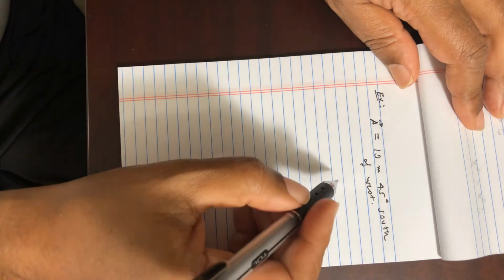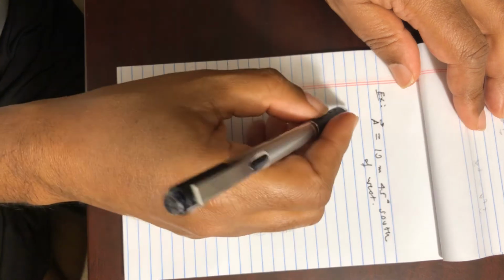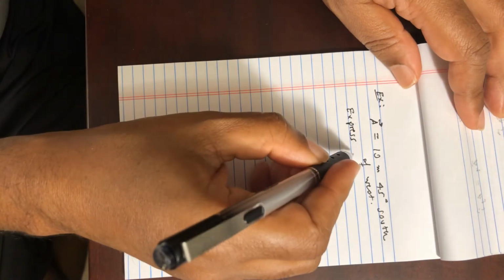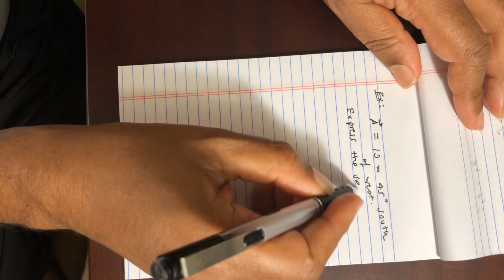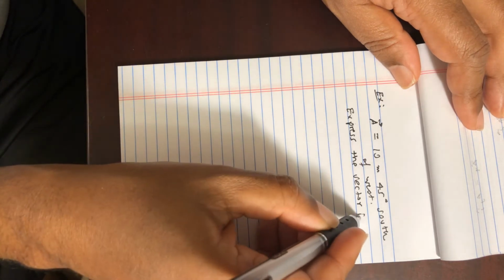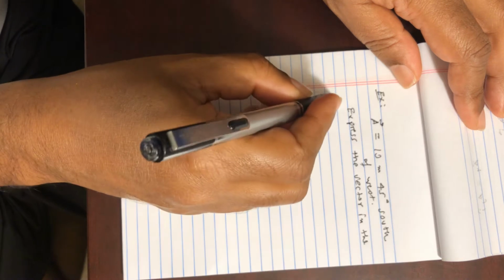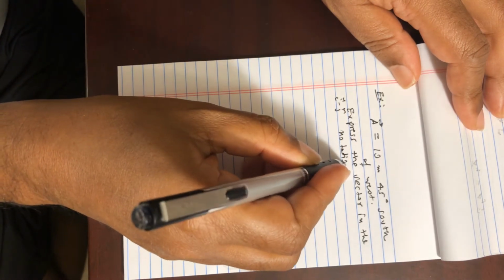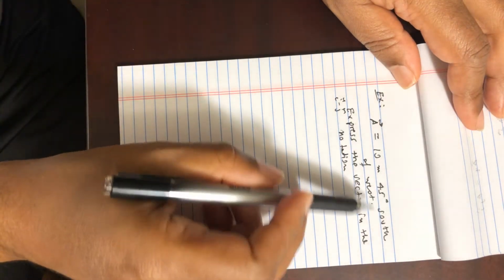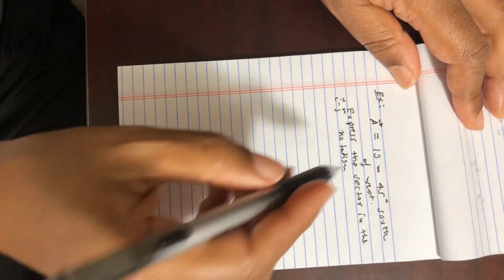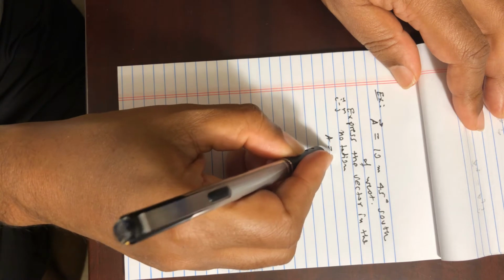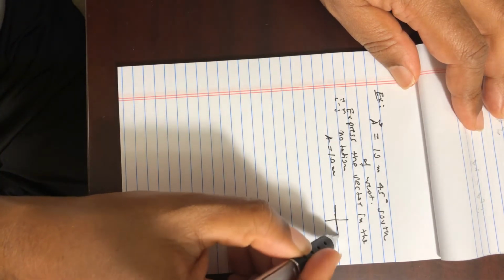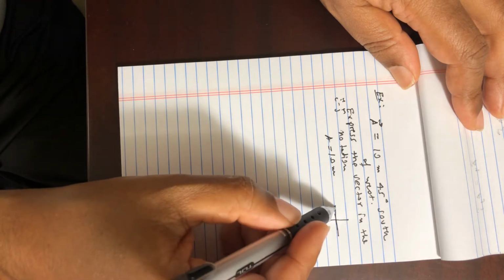All right, and the question is expressed in the ij notation. Express the vector in the ij notation. Okay, so we'll need the magnitude and the direction angle. Obviously the magnitude for this vector a is 10 meters. The direction, we're told it is 45 degrees south of west.